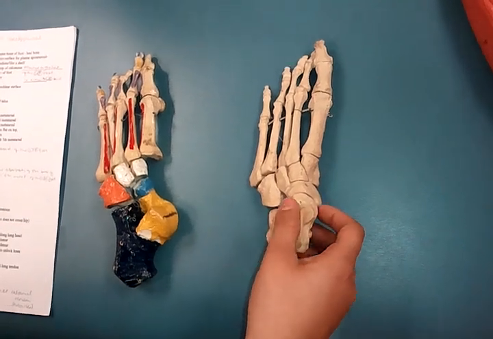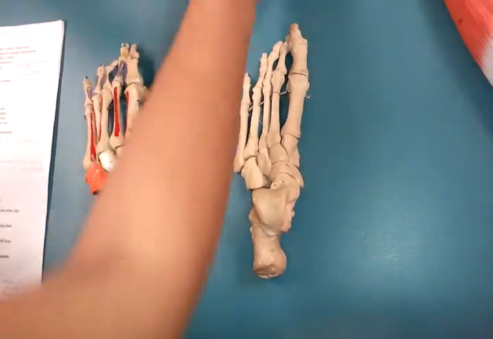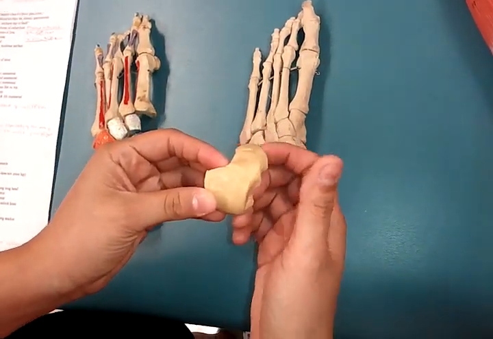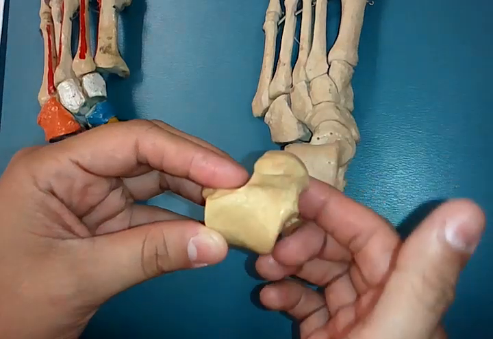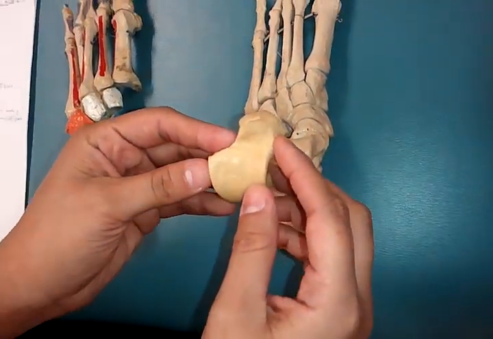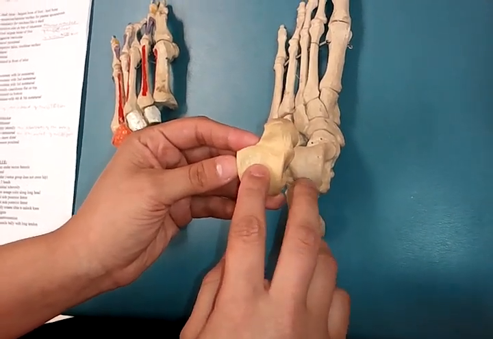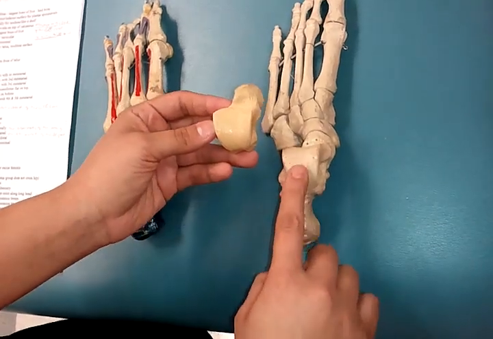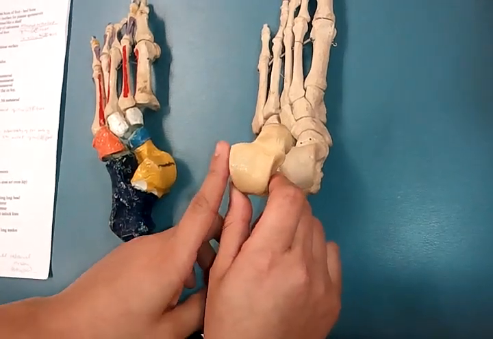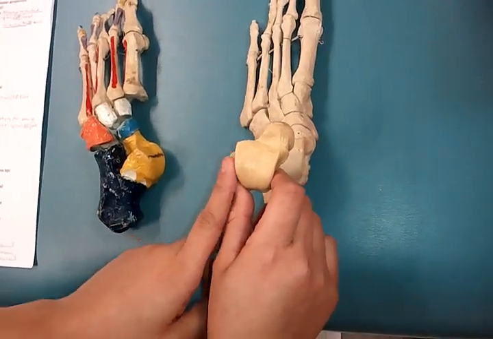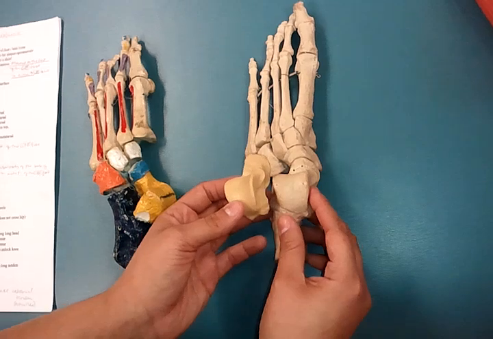And then we have the talus, which is on top of the calcaneus. I'll get one by itself. It has a head, and if it has a head, it has a neck. The cuboid is right next to it. Then we have the facet for the tibia of the talus of the left or right foot. It'll be right here. Then we have the facet for the fibula, which is lateral, and the facet for the medial malleolus, which is medial, right here.